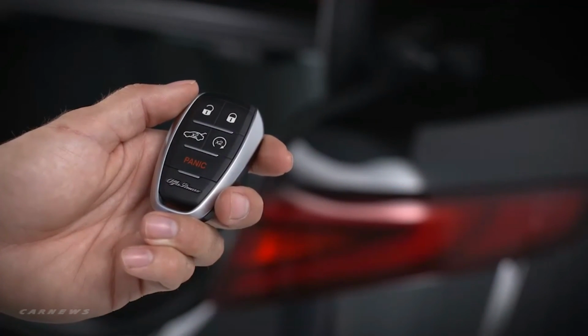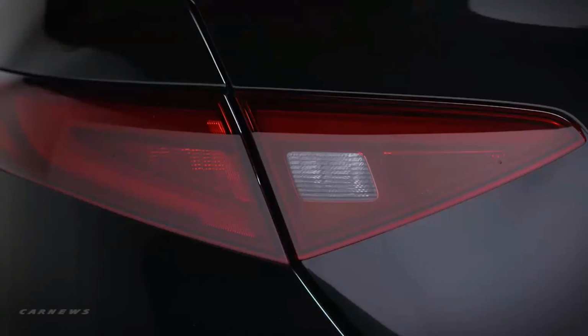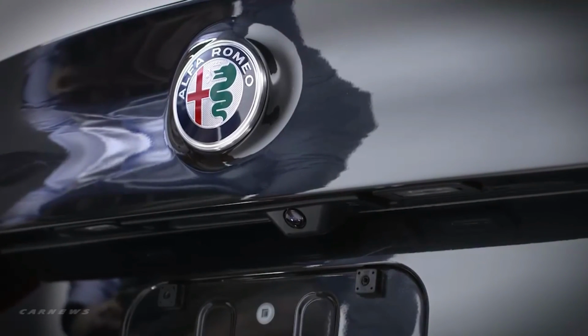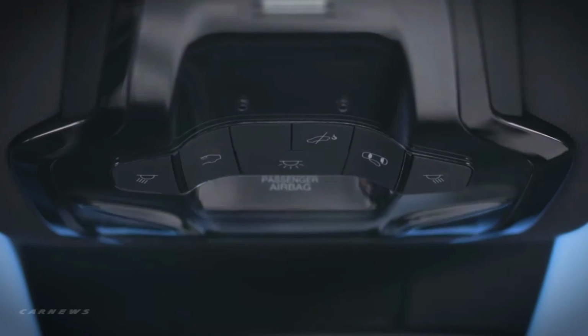When you open the trunk lid, the turn signal indicators will blink and the internal lights will switch on. When you close the trunk lid, or if the lid is left open for more than a few minutes, the lights will switch off automatically.